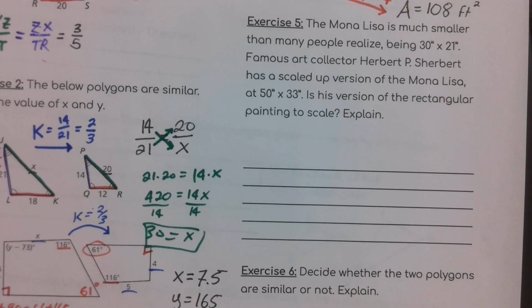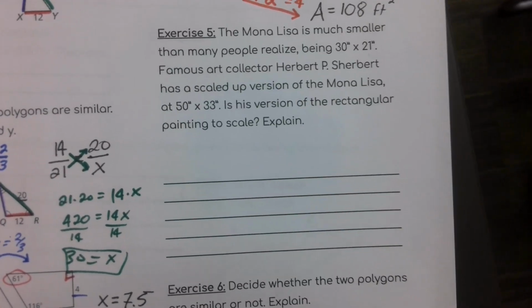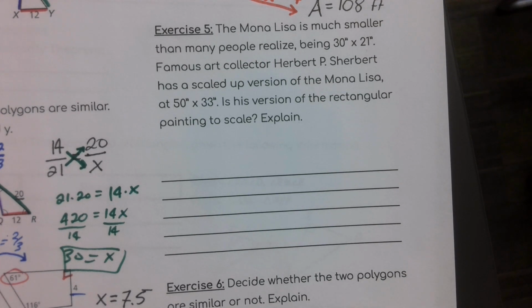Next up, for exercise 5, we have the Mona Lisa, because obviously, right? So I recently found out the Mona Lisa is a lot smaller than people might realize. It's only 30 inches by 21 inches. I thought it took up like an entire wall. Famous art collector Herbert P. Sherbert has a scaled up version of the Mona Lisa, meaning it's bigger, at 50 inches by 33 inches. And we want to see if his version of the rectangular painting is to scale. In other words, we're trying to see if these two paintings are similar.